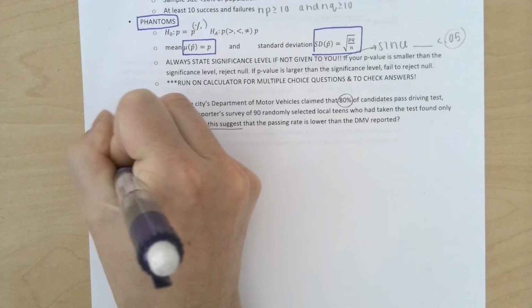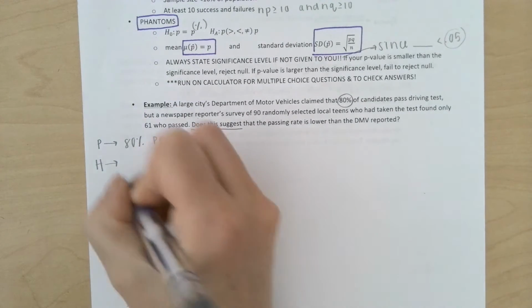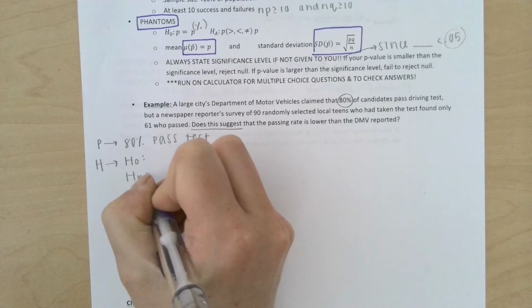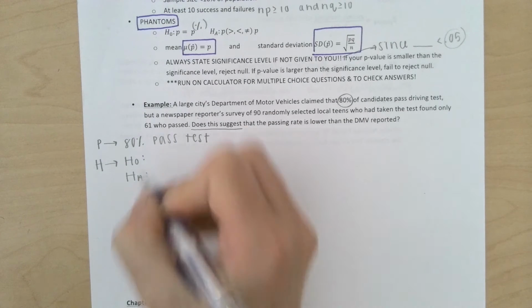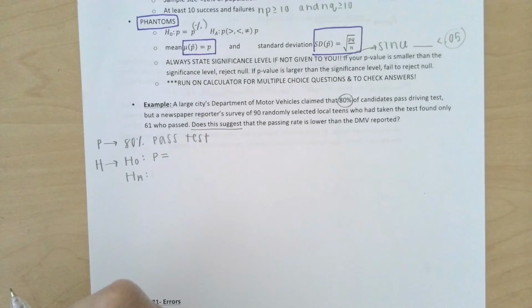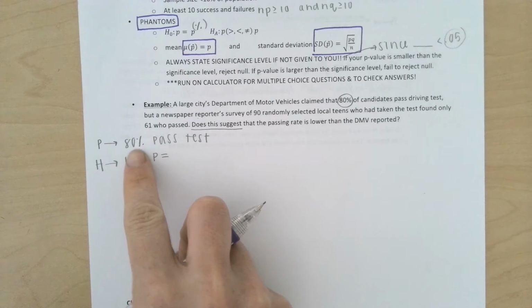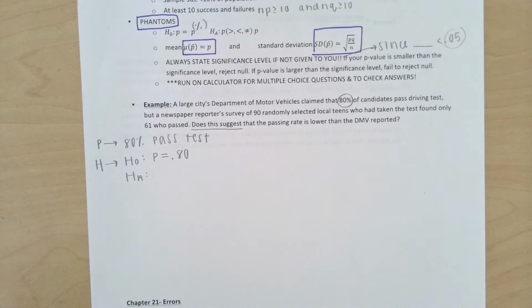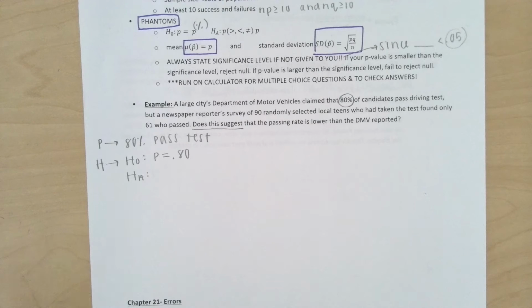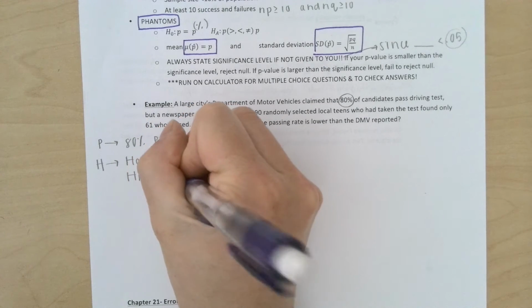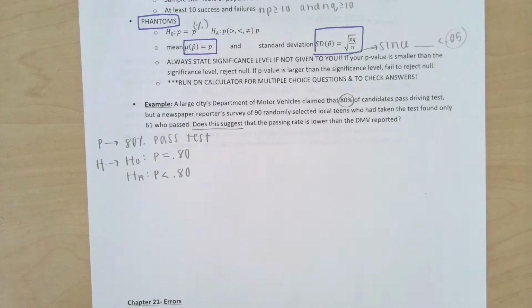H in PHANTOMS is for our hypotheses. We should always have two of them, the null hypothesis and the alternative. My null hypothesis says that p should be equal to whatever we said in the population or the parameter. So I'm assuming that p is 0.80, that 80%. I am going to try and show that the passing rate is lower than reported, so I'm going to try and show that it's less than 80%.